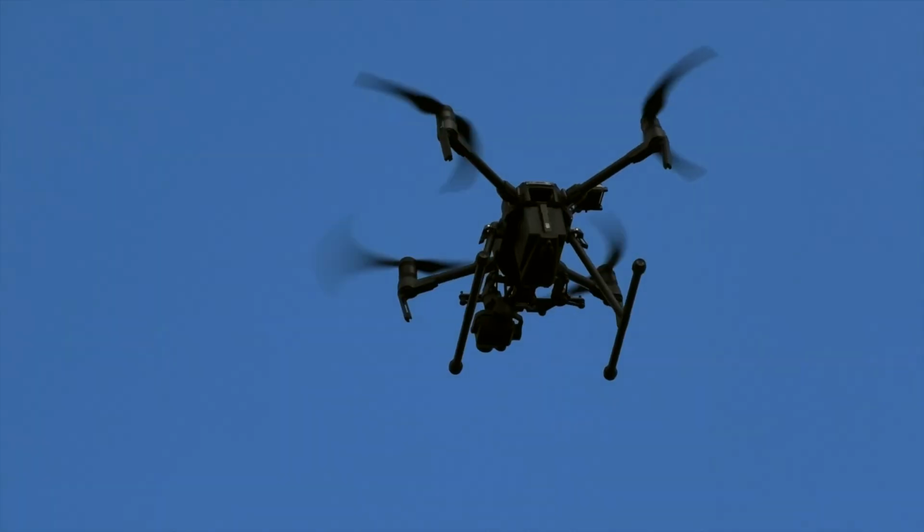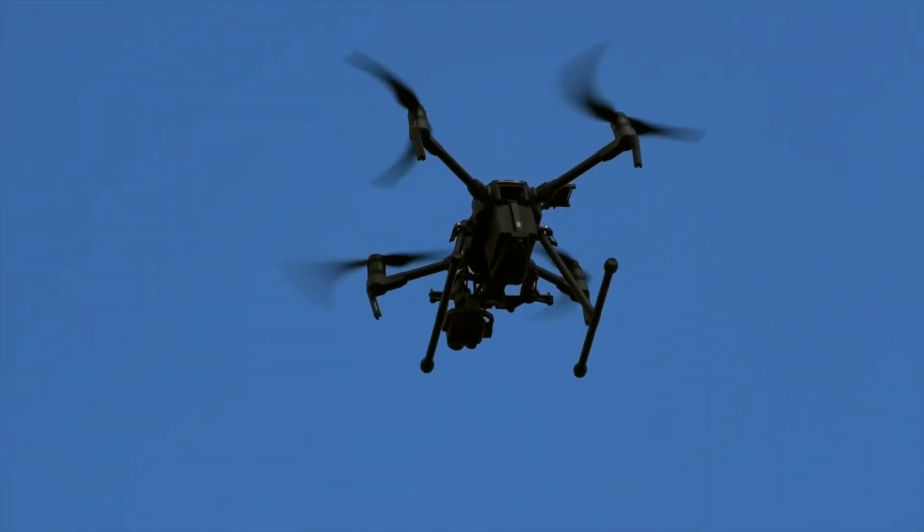Today we are going to test Malkin's drone. While we're walking here, I can tell you some things about the thermal imaging.